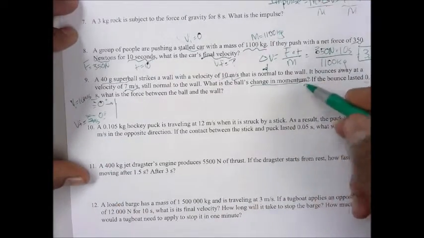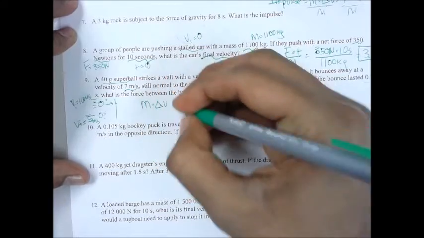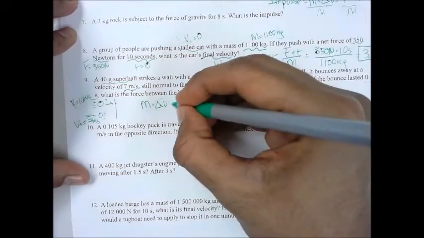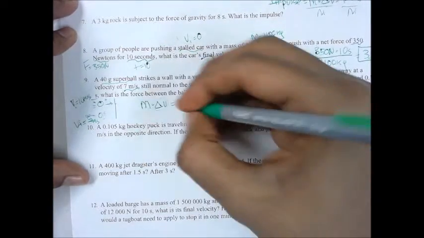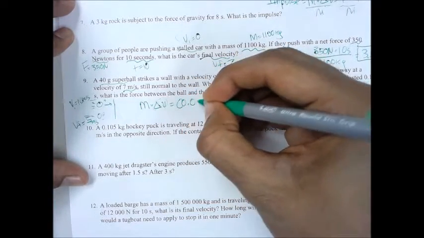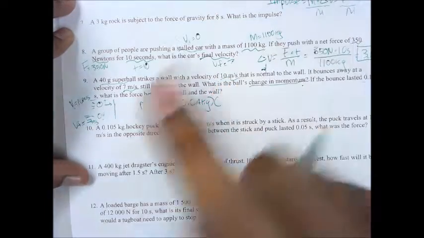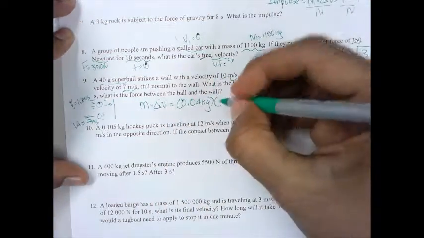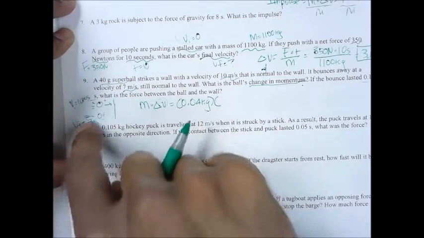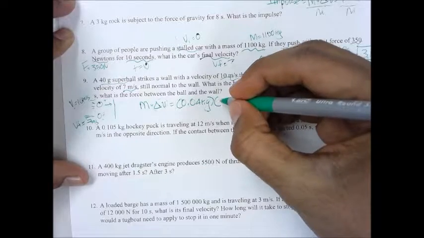So if we want to find the change in momentum, we need to use the change in velocity here. The change in momentum, which is the impulse, is going to be the mass, which is 40 grams, or 0.04 kilograms, because I want to be using kilograms here. 0.04 kilograms times the change in velocity. If it goes 10 to 0 and then 0 to 7, that's 17 meters per second.